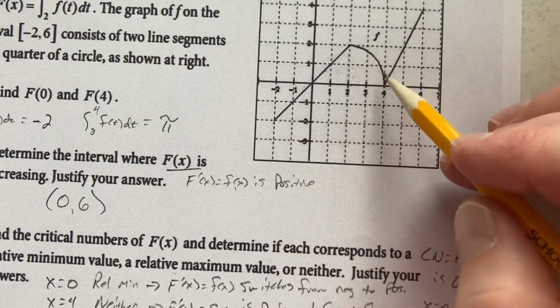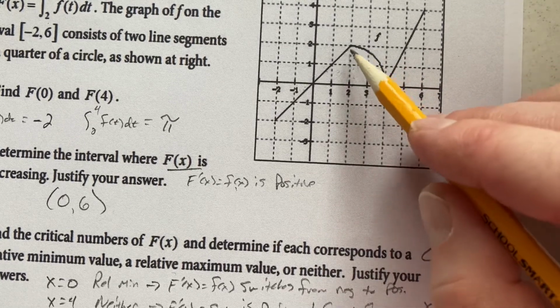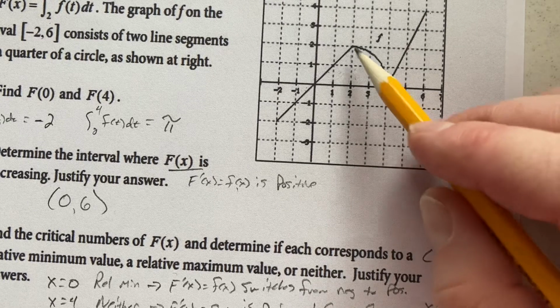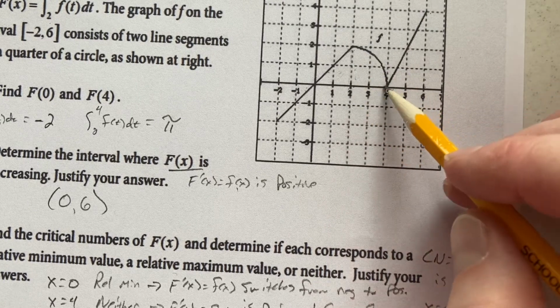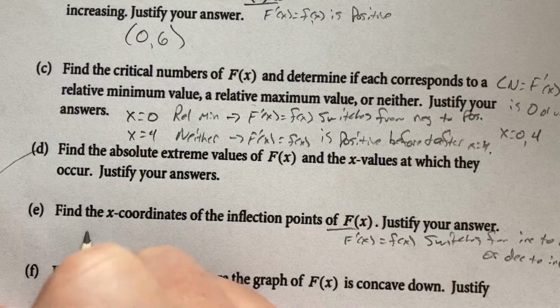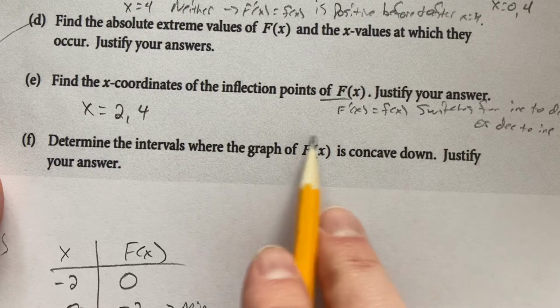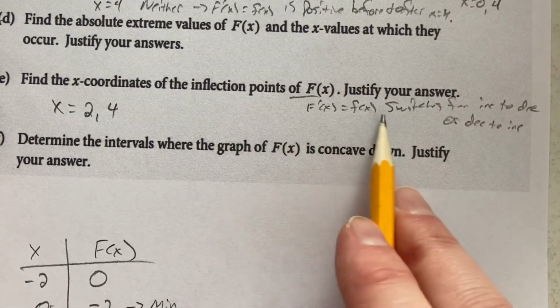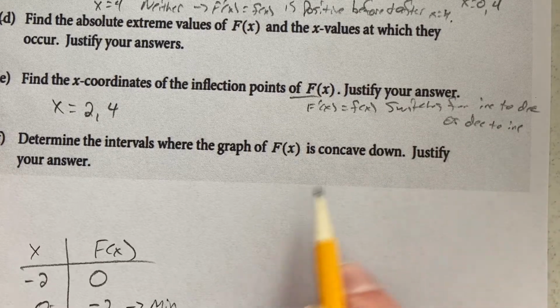When our derivative is decreasing, the original function is concave down. So wherever that switch occurs, even if it's a sharp turn, doesn't matter, that's a point of inflection. So we're going to have a point of inflection at 2 and at 4. Those are where our switches occur. And again, to justify, you just simply say what we said here. It's anywhere that our derivative switches from increasing to decreasing or decreasing to increasing.